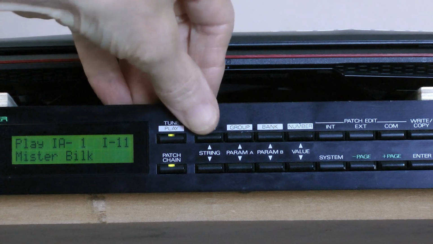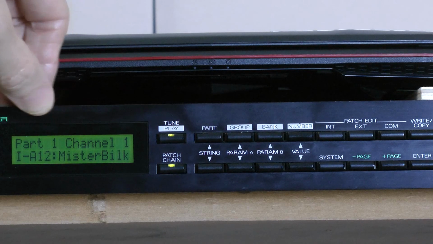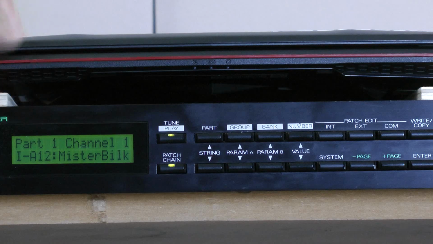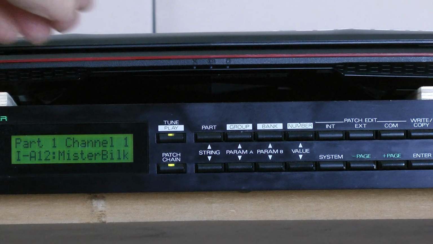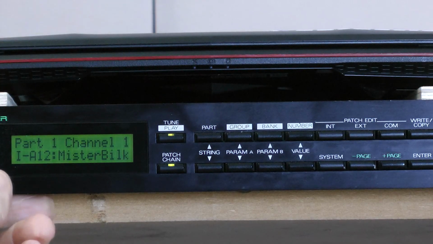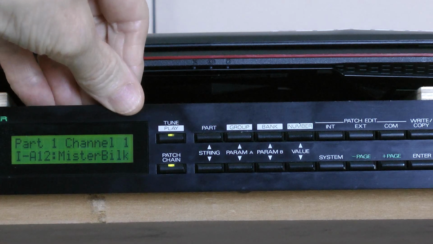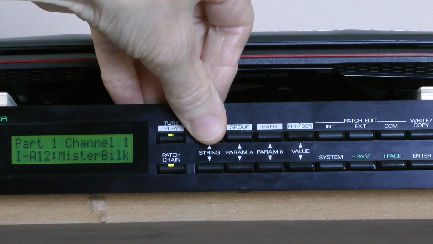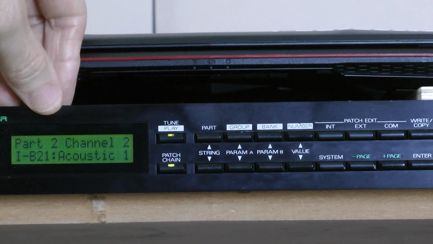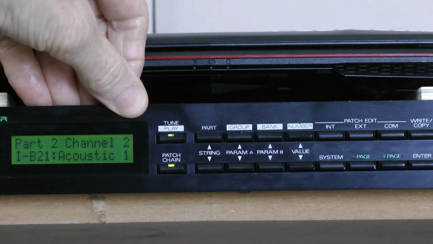Pressing the Part button once will take you to the first page and Part 1. There are 3 parts to this page. Part 1 shows you the instrument assigned to the MIDI channel 1. Pressing the Part button again will take you to Part 2, the instrument assigned and the MIDI channel you can access the instrument from.